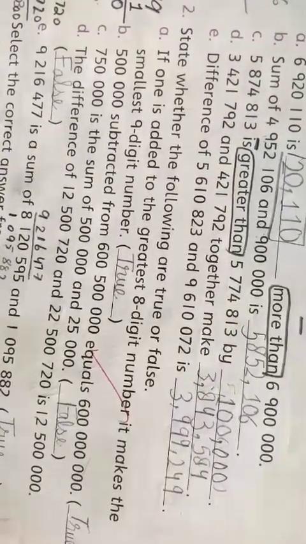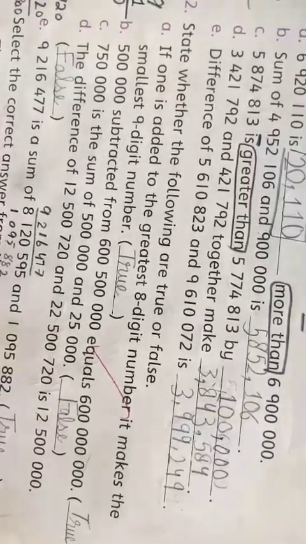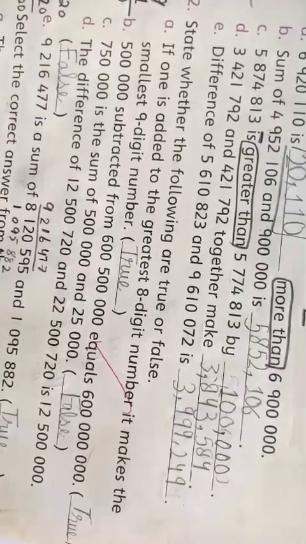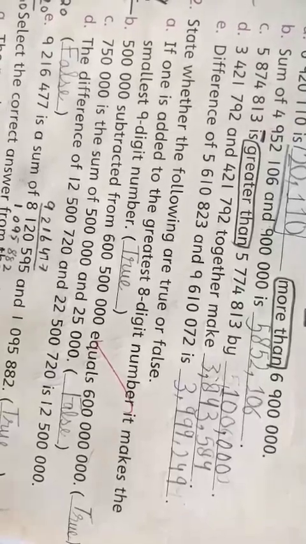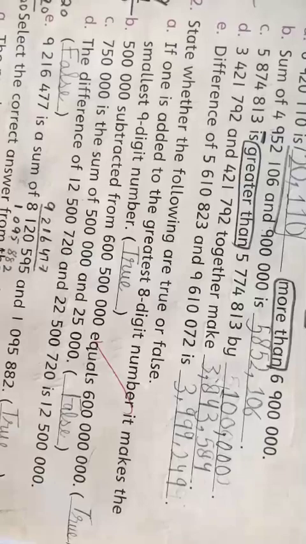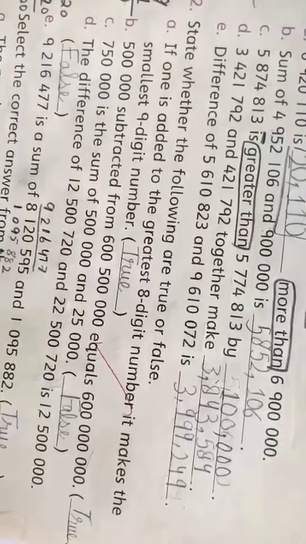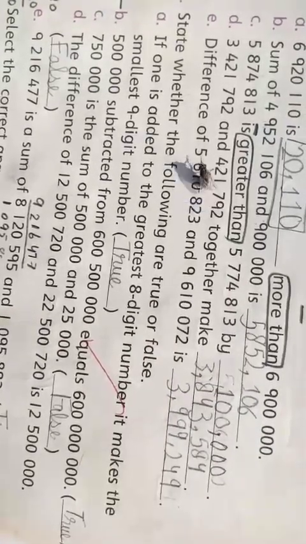Now question number 2. This means state whether the following are true or false. Read the statement very carefully. If 1 is added to the greatest 8-digit number, it makes the smallest 9-digit number. Let's see. What is the greatest 8-digit number?